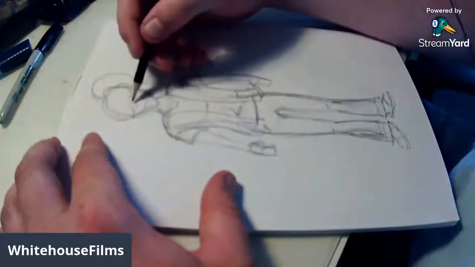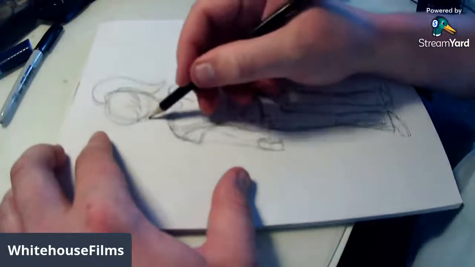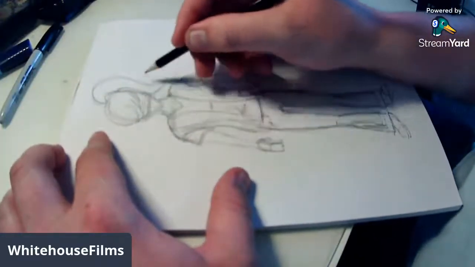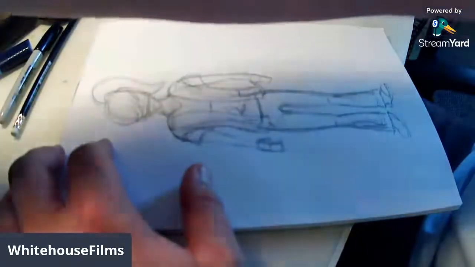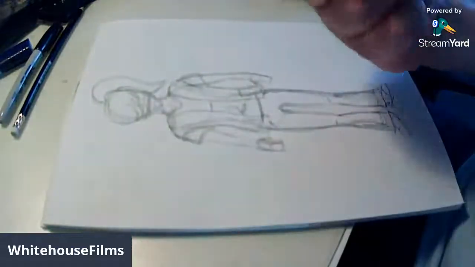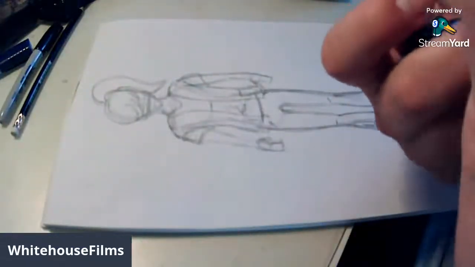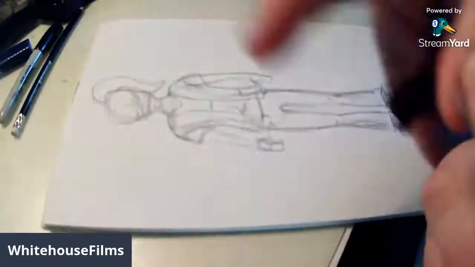Oh yeah, I forgot to do this here. So that just helps me draw her face later on. Okay, let's see which one of these is which. Right, I'll go for this one.